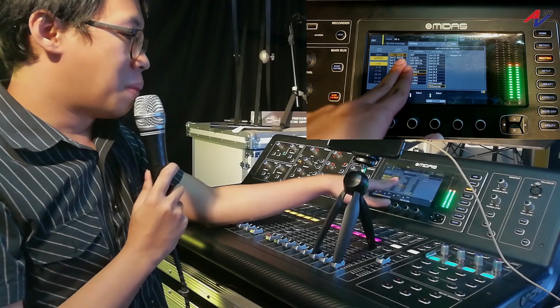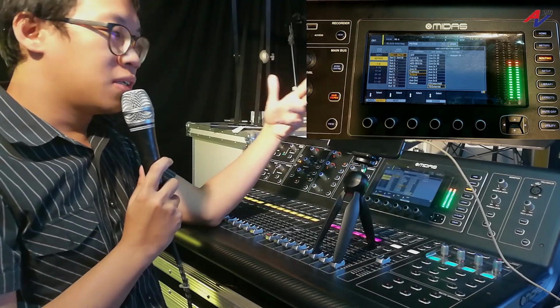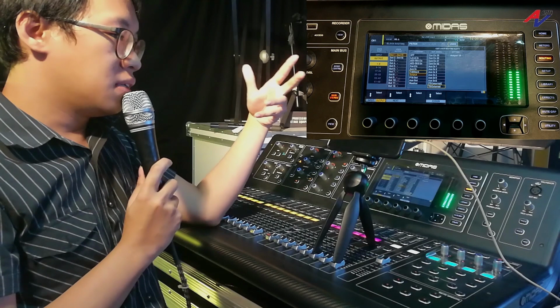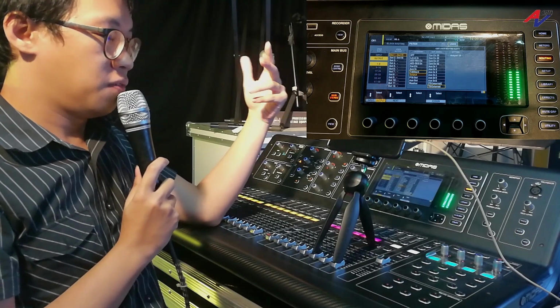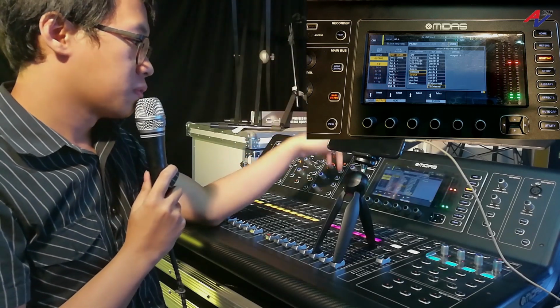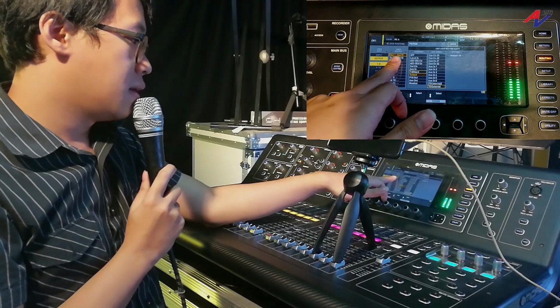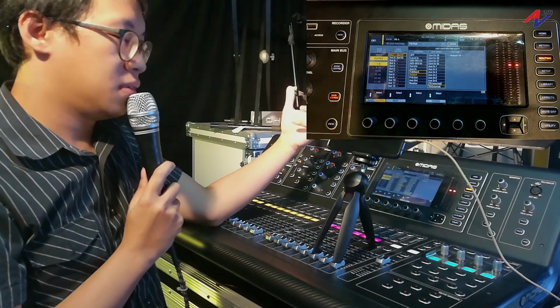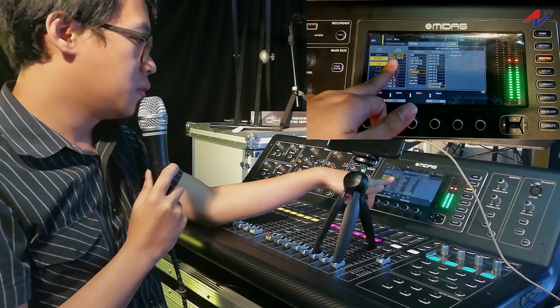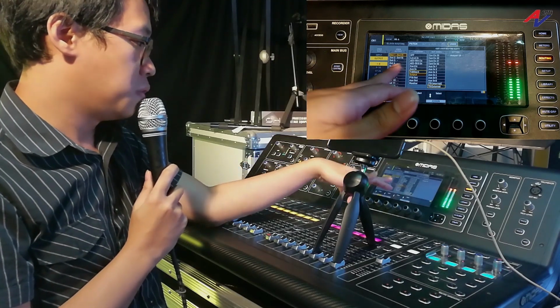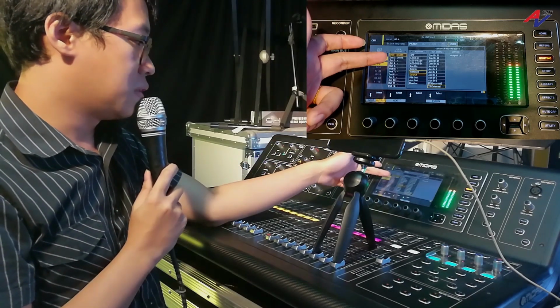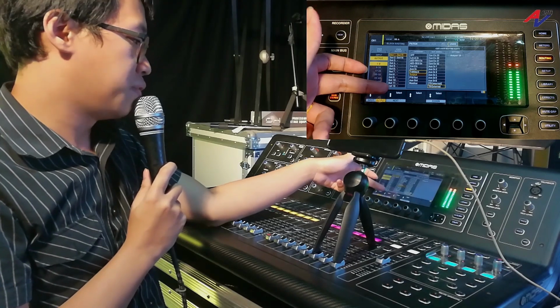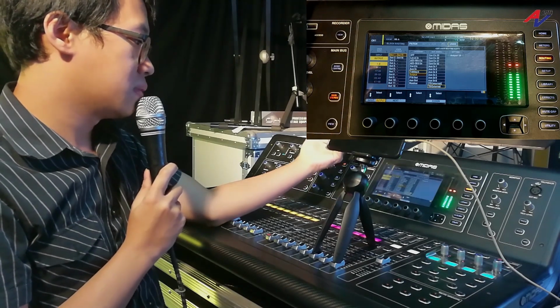So by default, every M32 or X32, 15 and 16 is the left and right of the main output. So I'm gonna set output 1 as output 15, which is the left, and output 2 as output 16, which is the right. And you can notice other things, I just leave blank because I don't need it.